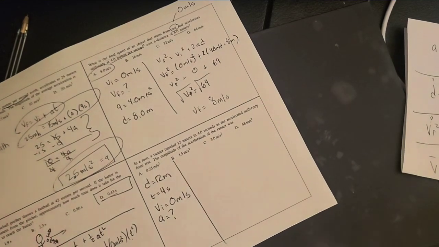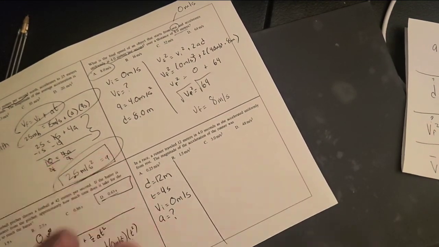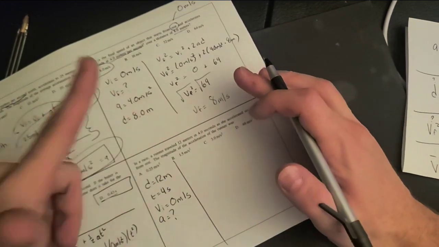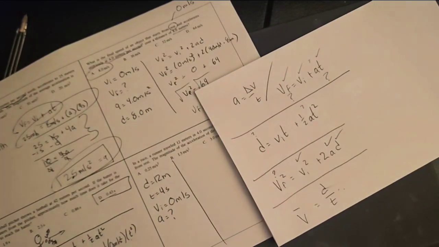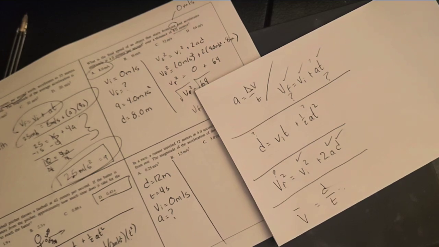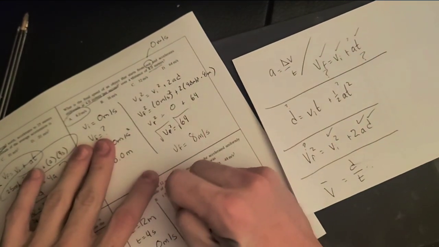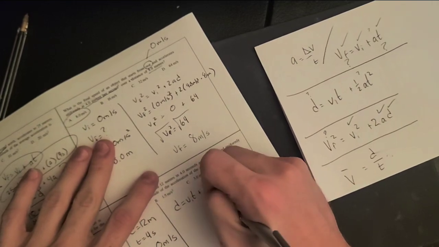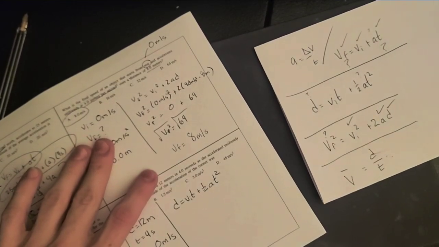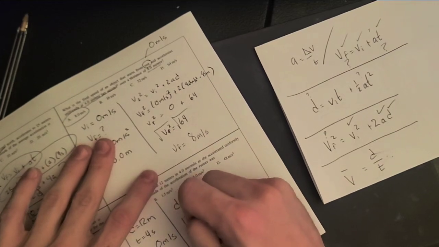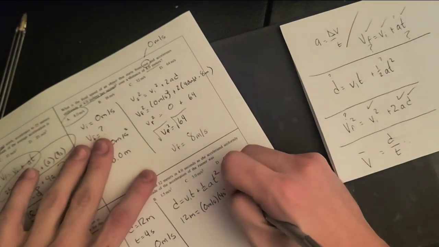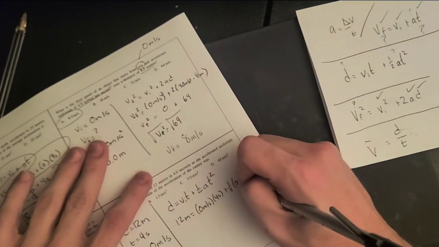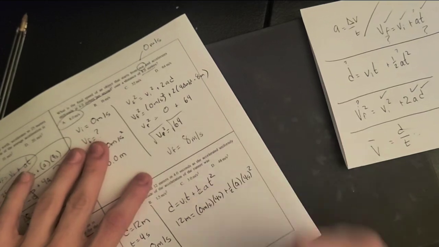All right, same idea. Look at your formulas. Pick the one that has everything that you know, except for that one missing variable. Again, pause it, see if you get it, and we'll go through it together in just a second. Okay, what you should have picked, d equals VIT plus 1/2 a t squared. So we have 12 meters equals 0 meters per second times 4 seconds, plus 1/2 a times 4 seconds squared.